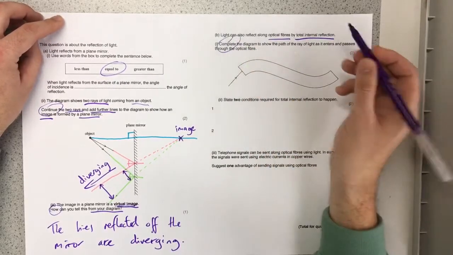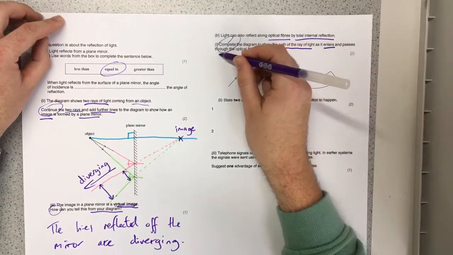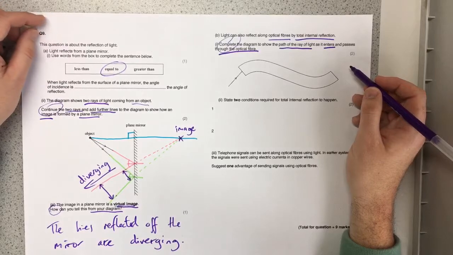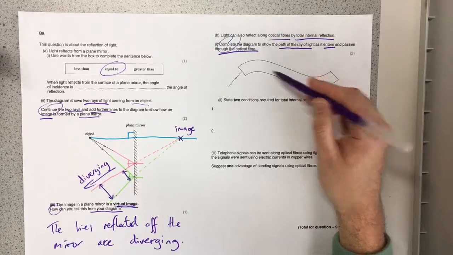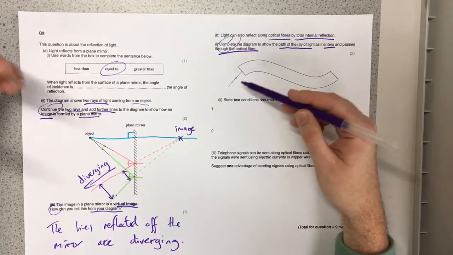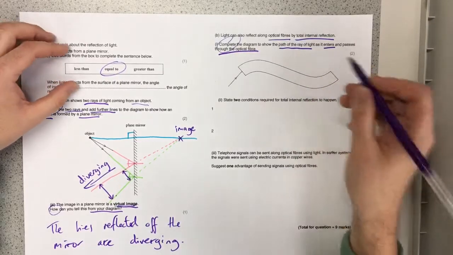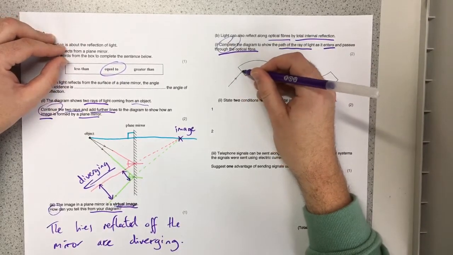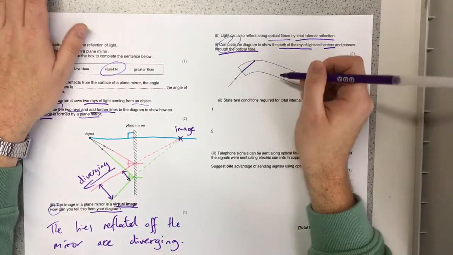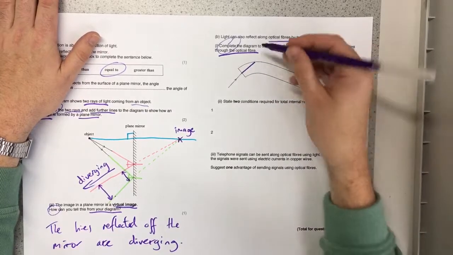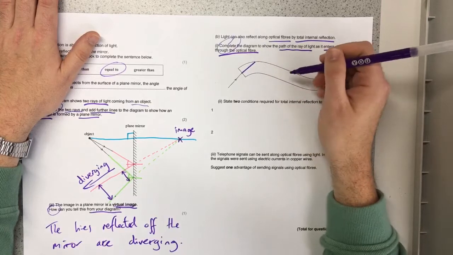And then it asks us to complete the diagram to show the path of the ray of light as it enters and passes through the optical fibre. Now, total internal reflection is when all of the light is reflected back inside of the medium, as opposed to some of it being transmitted and refracted out into the outside. And so the first thing we've got to do is we've got to extend this line on until it hits this boundary just here. Now, it's totally internally reflected, so none of the light is going to escape out of here. It's all going to be reflected back inside.